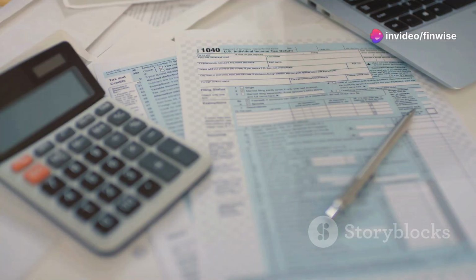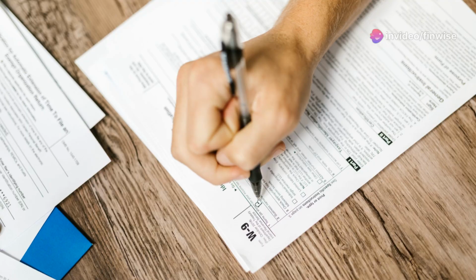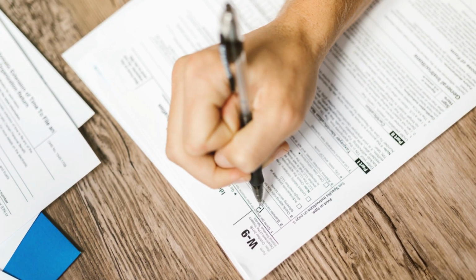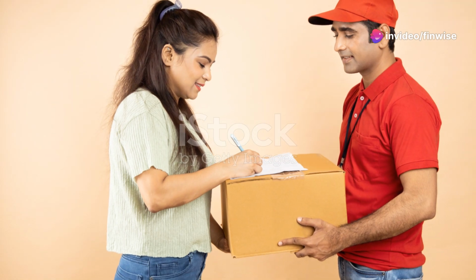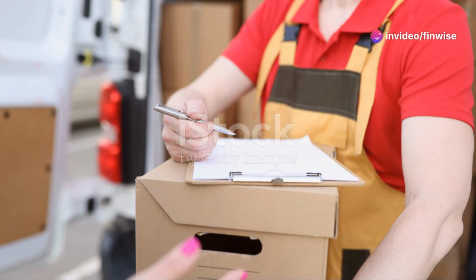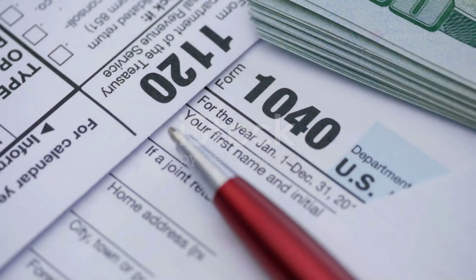Verify and submit. Double-check all the information entered. Once verified, submit your tax return. Remember to e-verify your return through Aadhaar OTP, net banking, or other available options. You can also send a signed copy of the ITRV acknowledgement to the Centralized Processing Center in Bangalore.